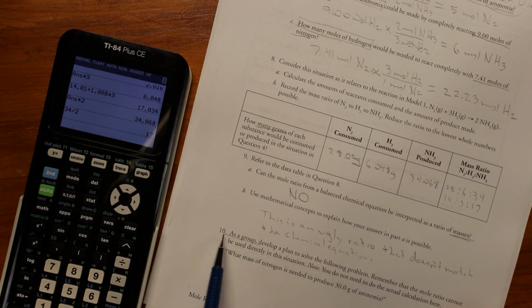As a group, you would normally be in groups working on this, but you're not, so it's just me. Develop a plan to solve the following problems. Remember that the mole ratio cannot be used directly in this situation. Note, you do not need the actual calculation here. What mass of nitrogen is needed to produce 30 grams of ammonia?